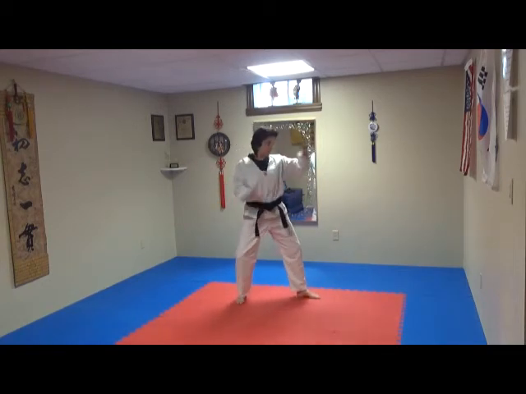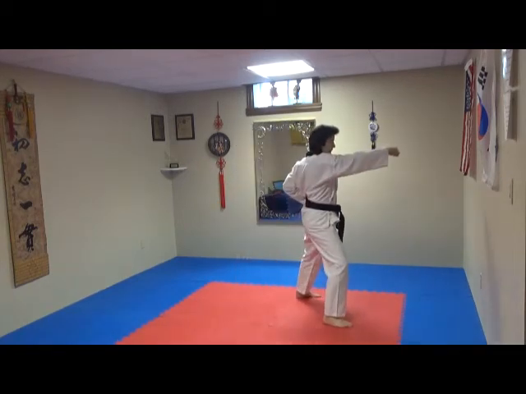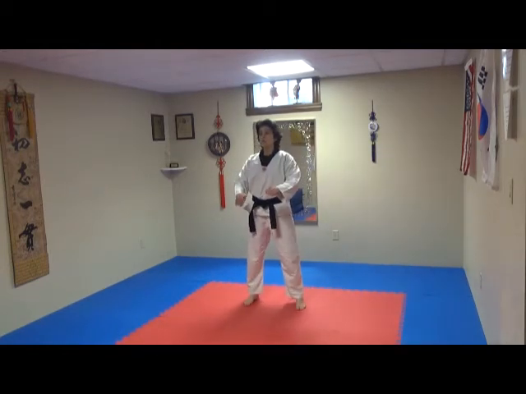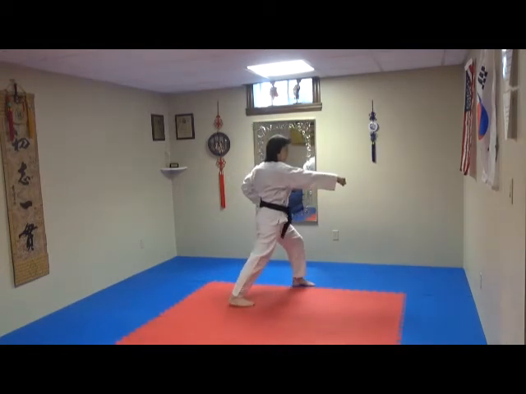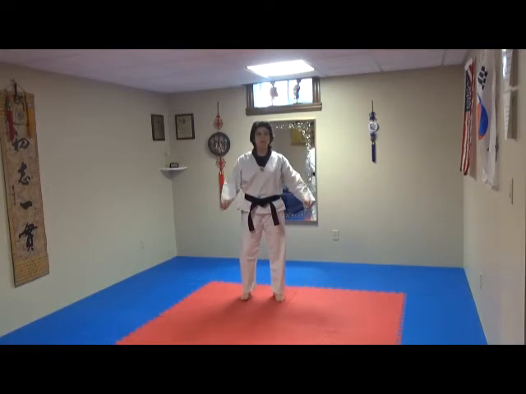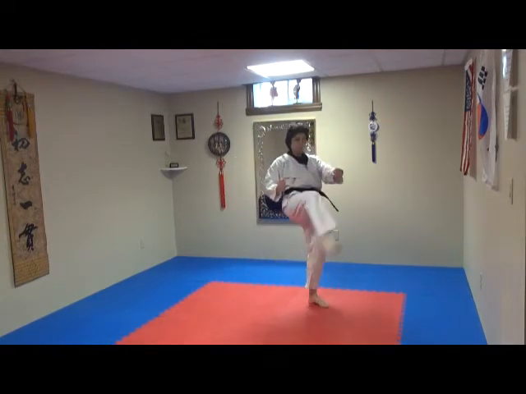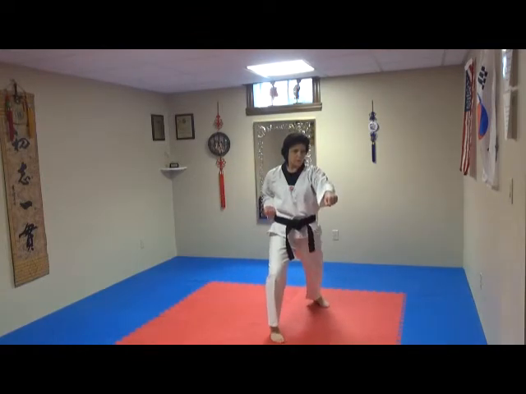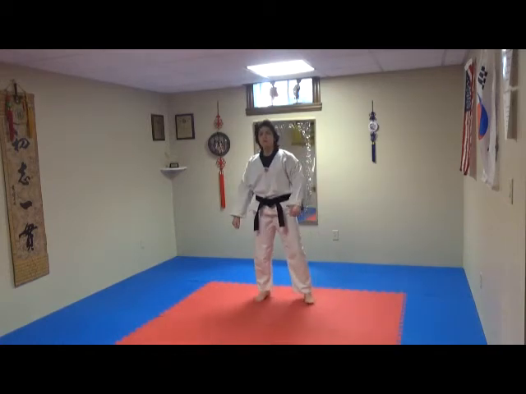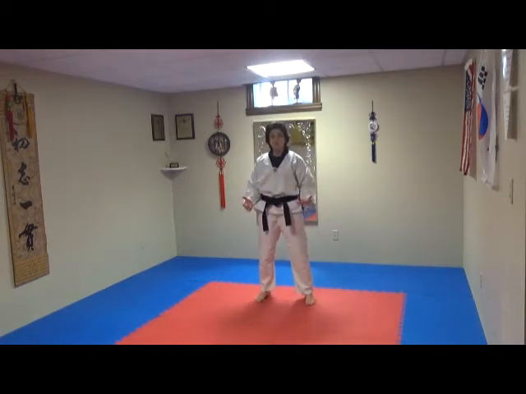Somebody's attacking you, you block, attack. Block, attack. Block, attack, attack, attack. So always think of your form as defending yourself against 2 or more opponents, and that will show that your form shows some realism in it.